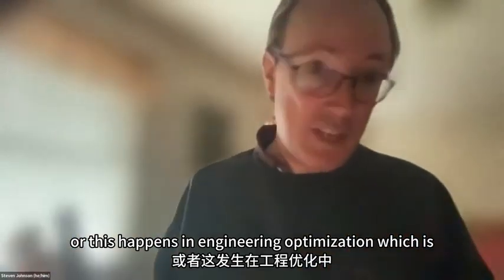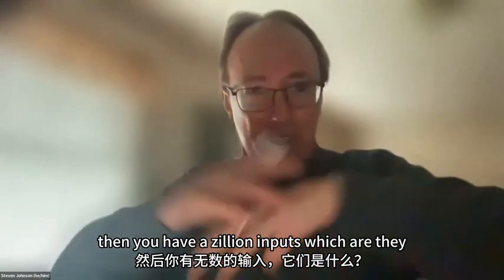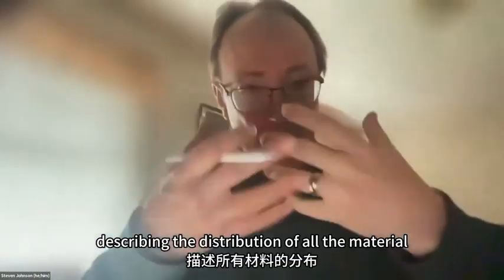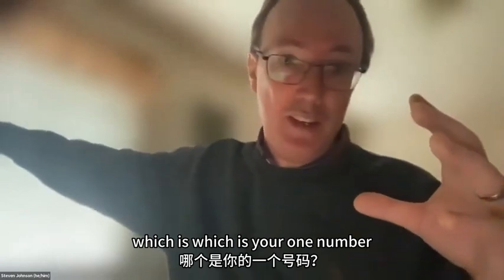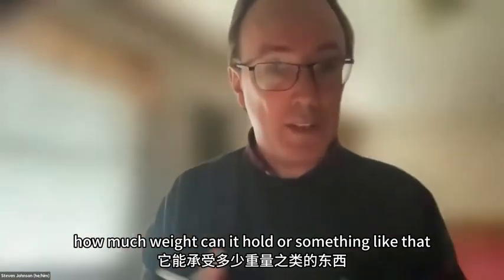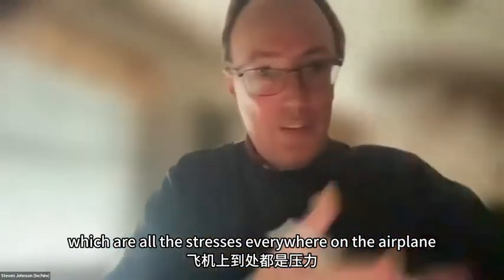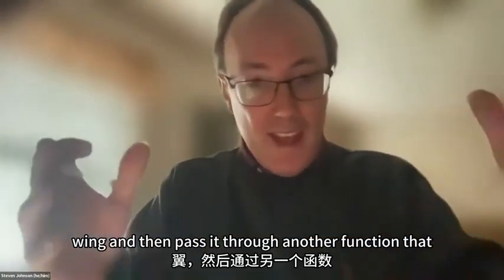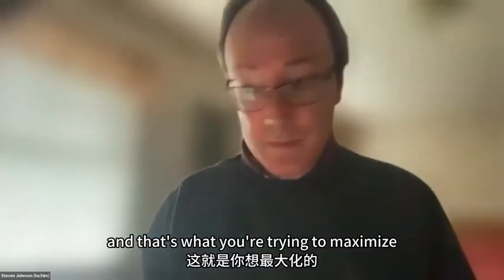Or this happens in engineering optimization, which is not really data driven, but suppose you're trying to design an airplane wing that is as strong as possible. Then you have 1 zillion inputs describing the distribution of all the material over the whole shape of the airplane wing. But you only have one output at the end of the day, one number, some measure of how strong it is, how much weight it can hold. You take those zillion inputs, get 1 zillion numbers, which are all the stresses everywhere on the airplane wing, and then pass them to another function that works out the strength of the wing. That's what you're trying to maximize.